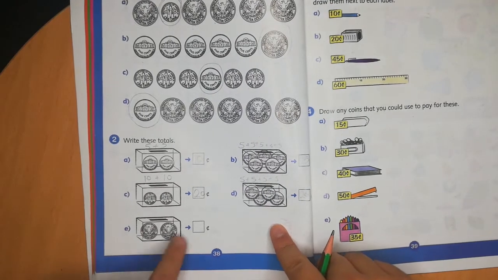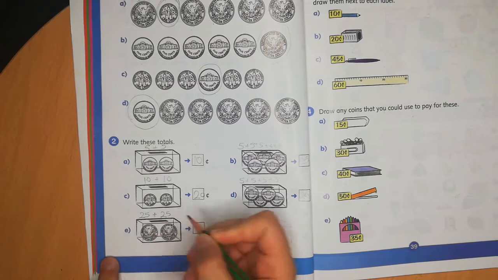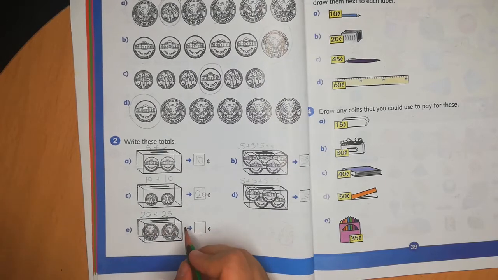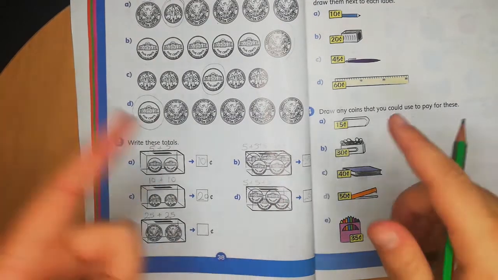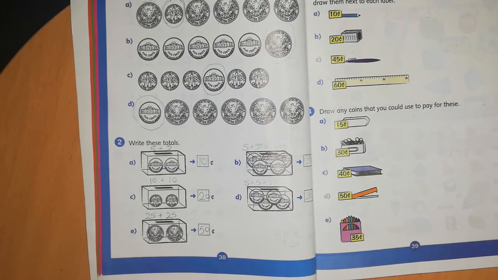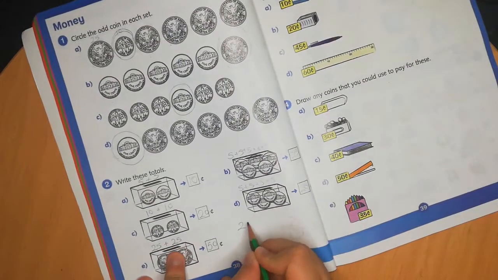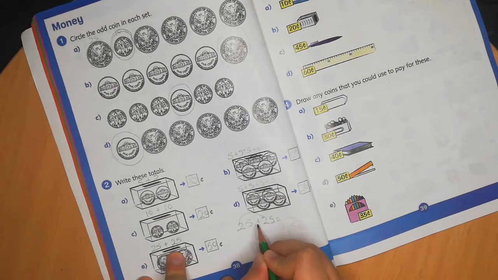Okay, here we have quarter and quarter, which is 25 add 25. So 20 add 20 is 40. 5 add 5 is 10. 40 add 10 is 50. This is 50 cents. Just to show you how I did this one: 25 add 25, 20 add 20, 5 add 5.